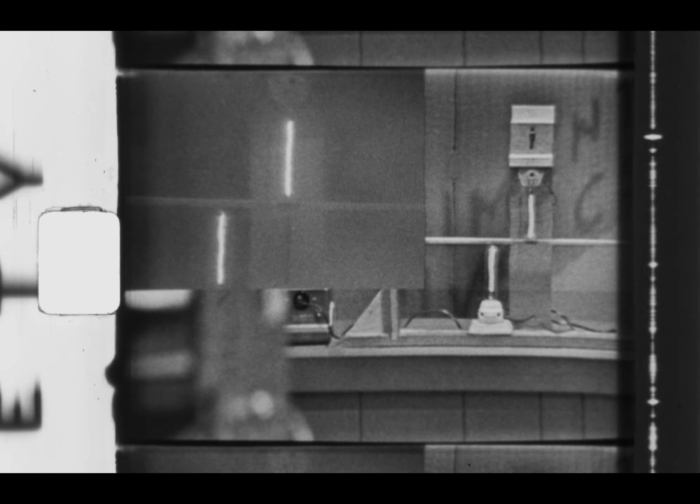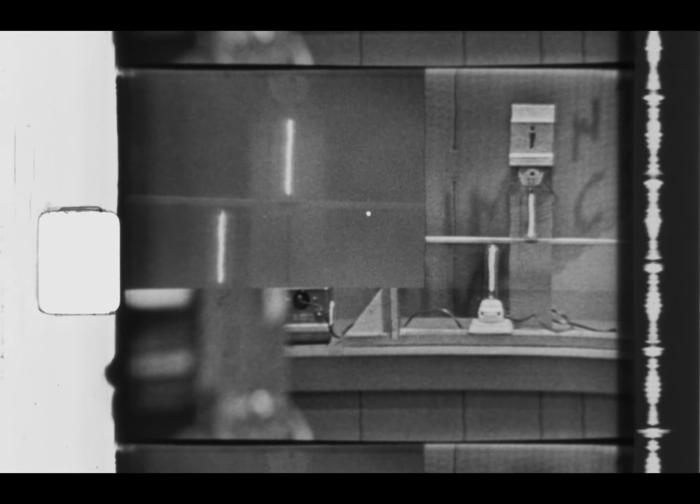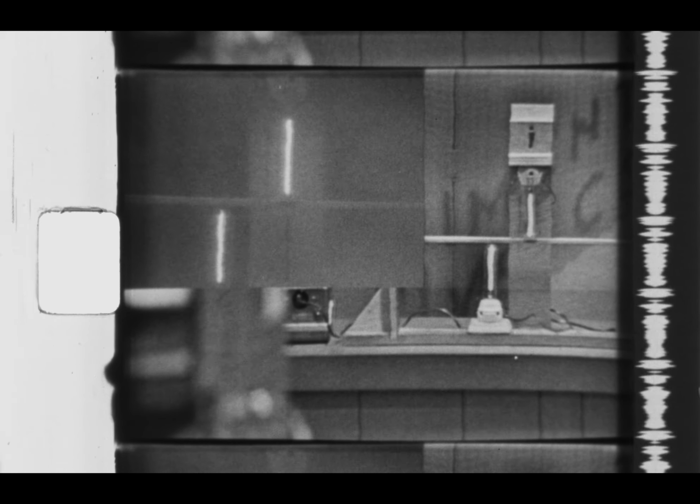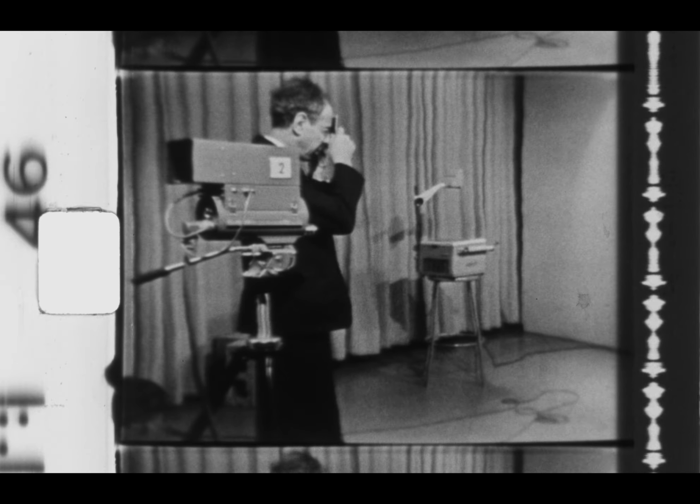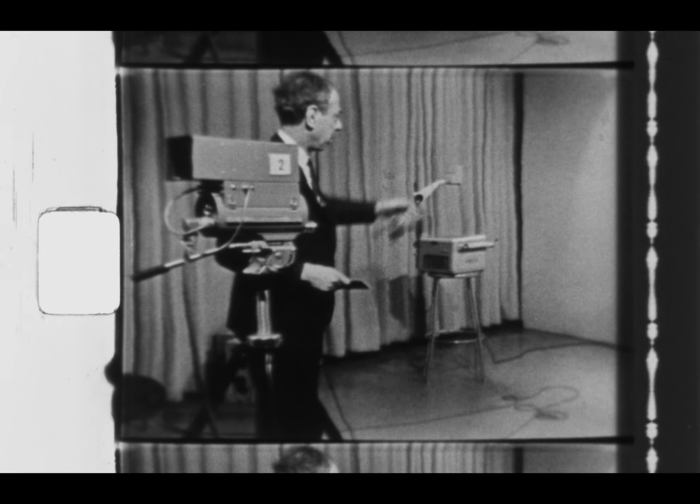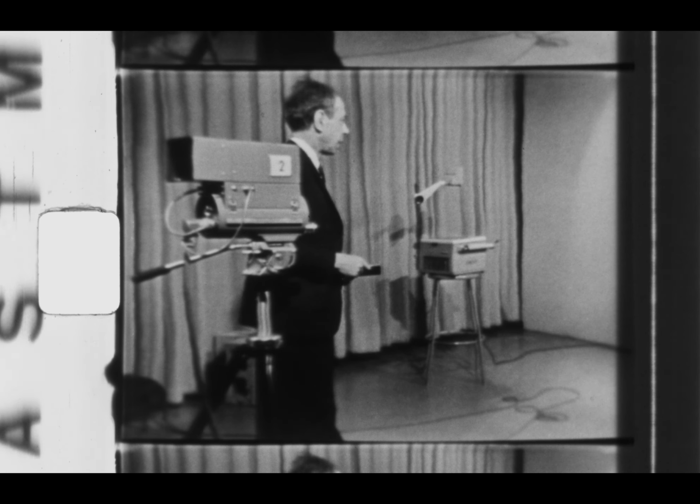I'll close down the stop here, and you can turn down the intensity. In order to do that, I will have to get two numbers. I'll have to get the distance from where my eye was and where the plate was to the lamp, so I'll just measure that off with a ruler or a tape.